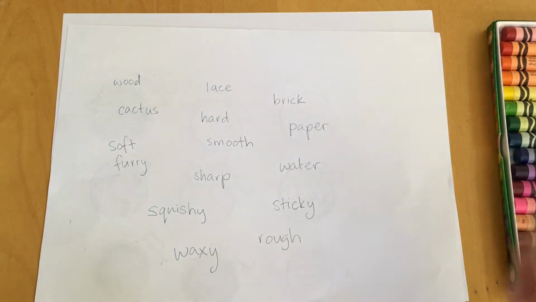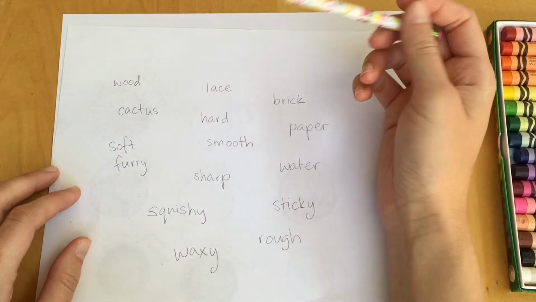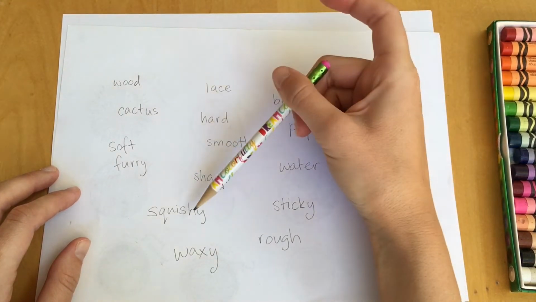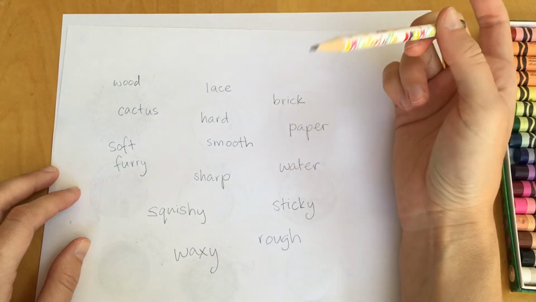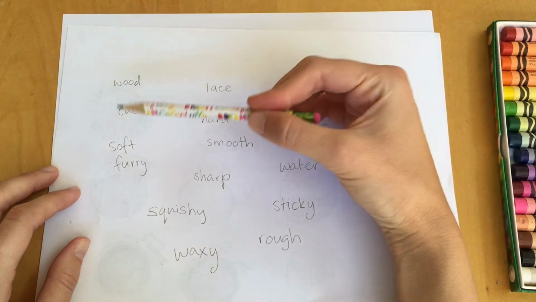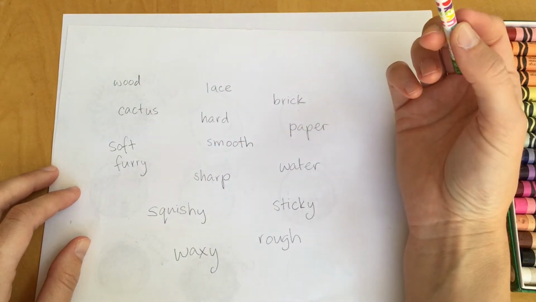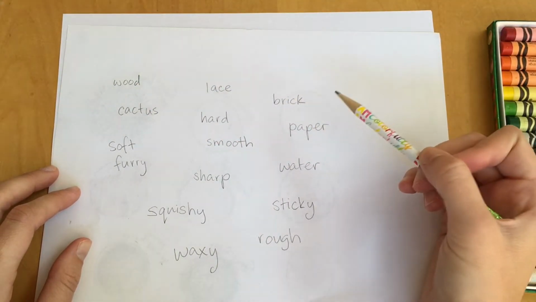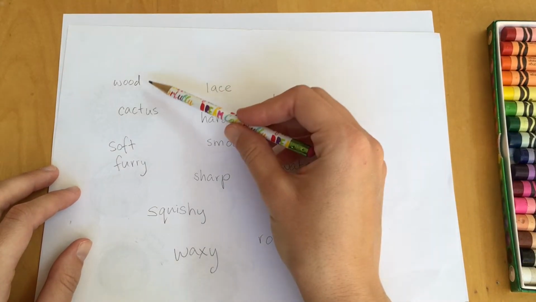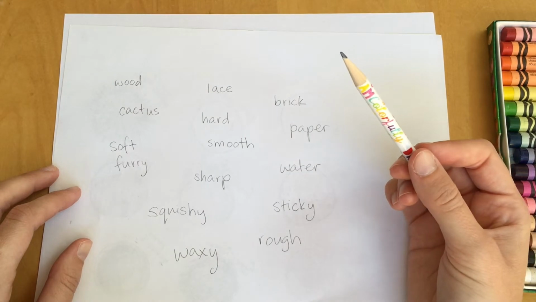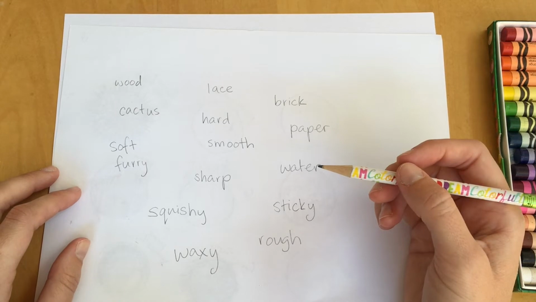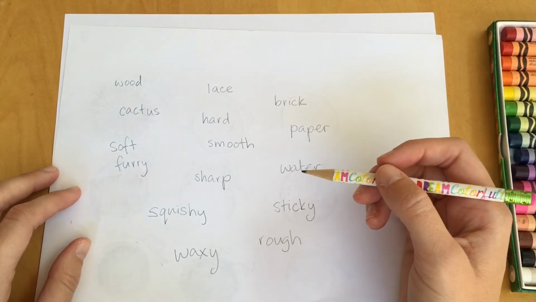For example, I have the texture of a cactus. I have the texture of something squishy or something sticky, maybe a rough texture or a soft texture. The texture of a brick, the texture of paper, the texture of lace, the texture of wood. Any kind of texture that you can imagine including in your drawing, it is totally up to you.